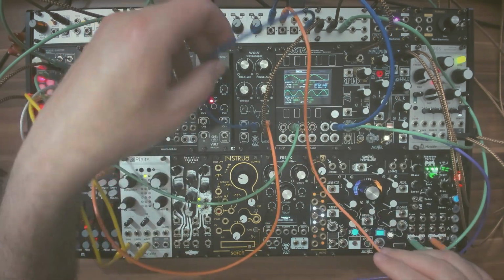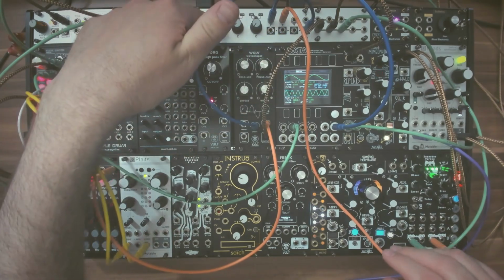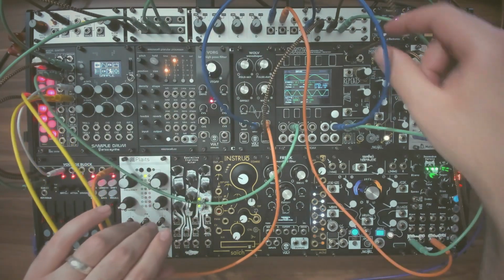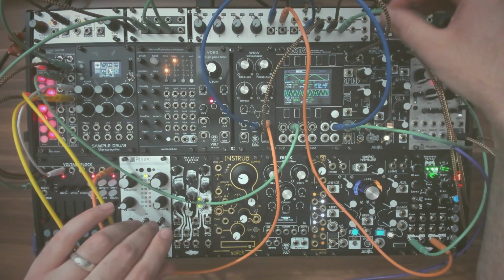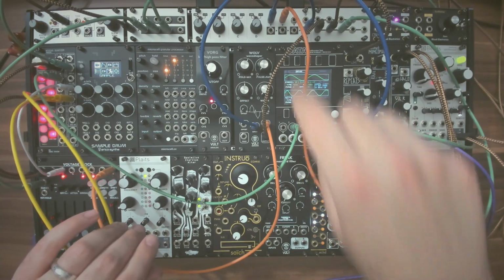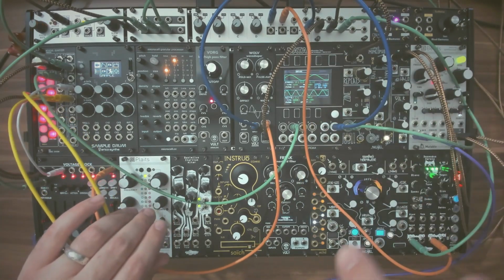So again, this sine wave is going to a mixer. From the mixer it goes to Wolv, and then I'm multiplying the signal once to the Mimeophon, and another copy is going to the Desmodus Versio, and then back into the mixer. So we have a feedback loop.